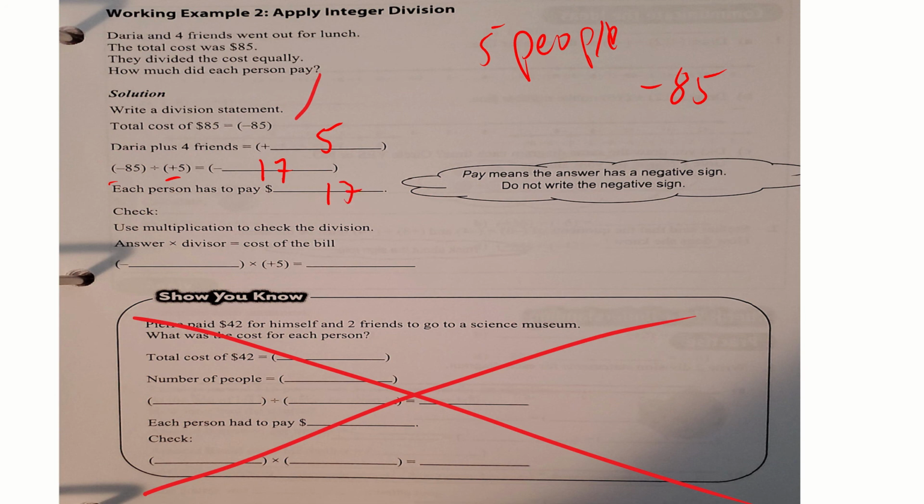Now, I didn't put negative 17 there because when you pay, it means that it's a negative sign. You don't have to write it. When you pay, you're giving away money, right? It's not that you make or gain, it's paying.